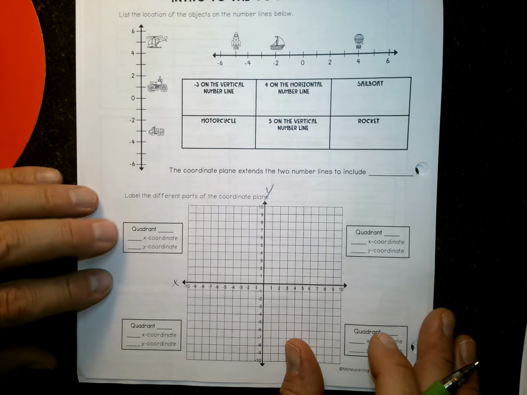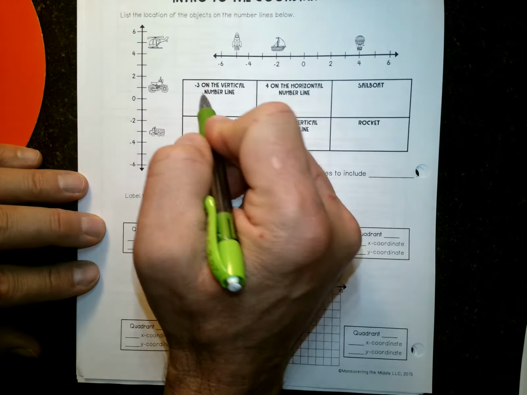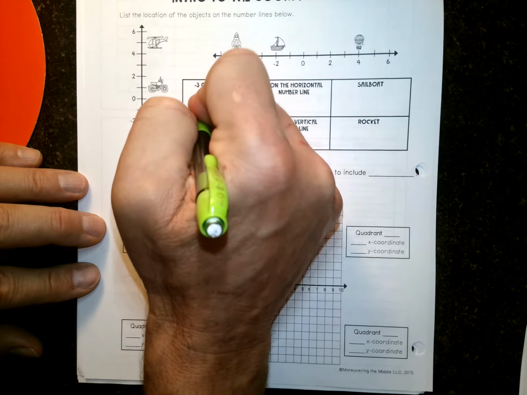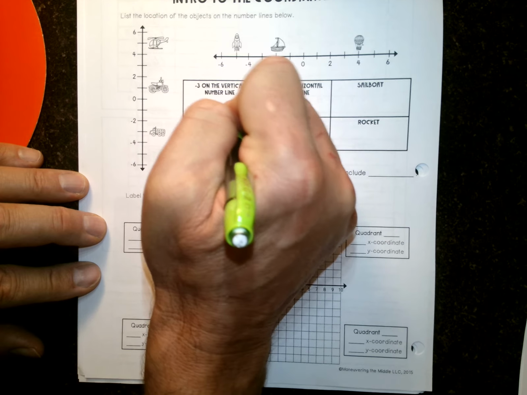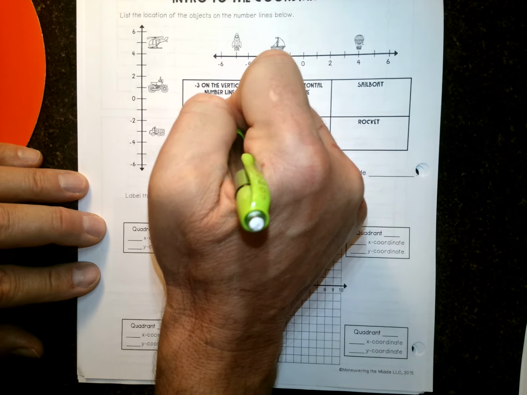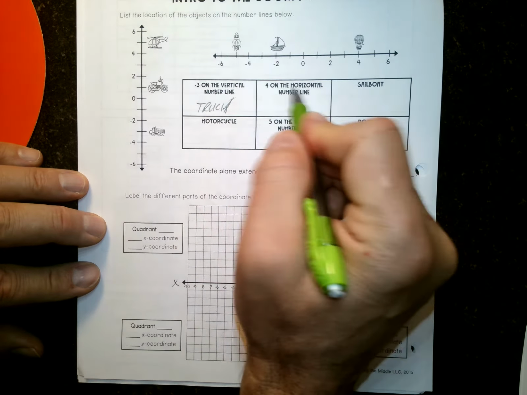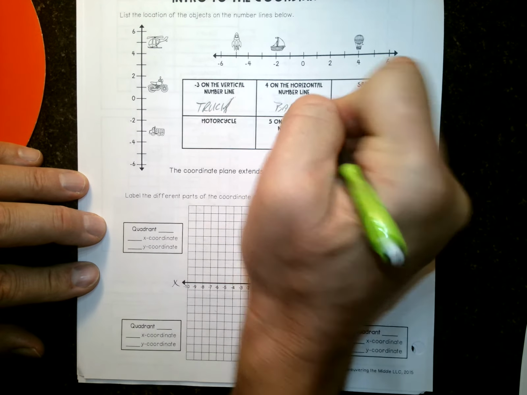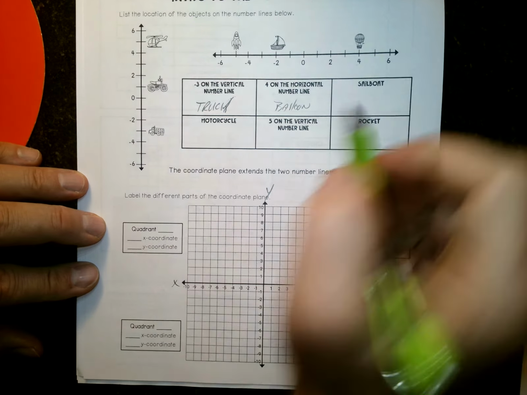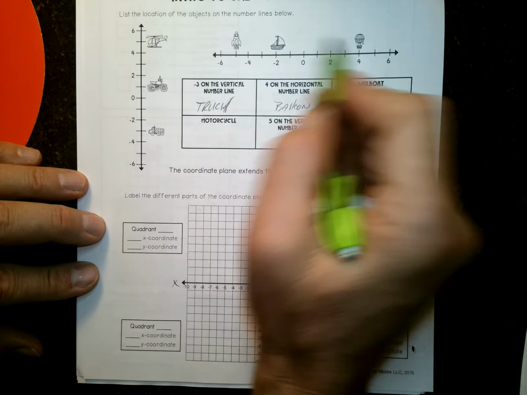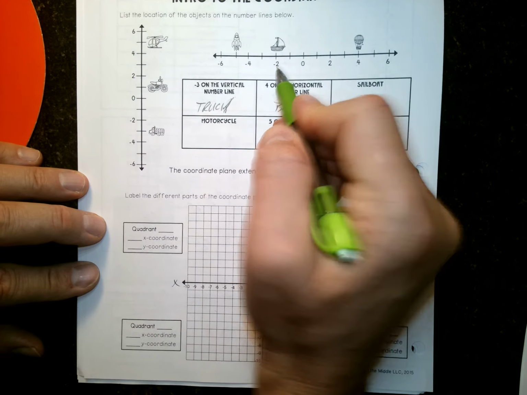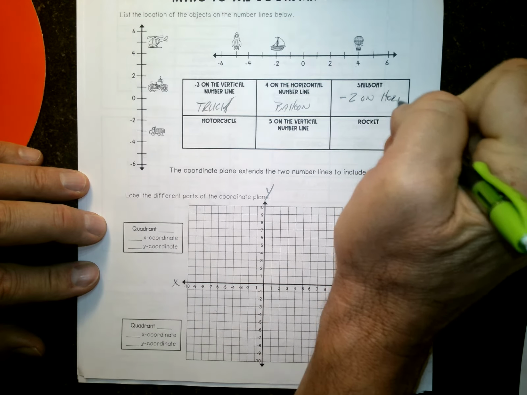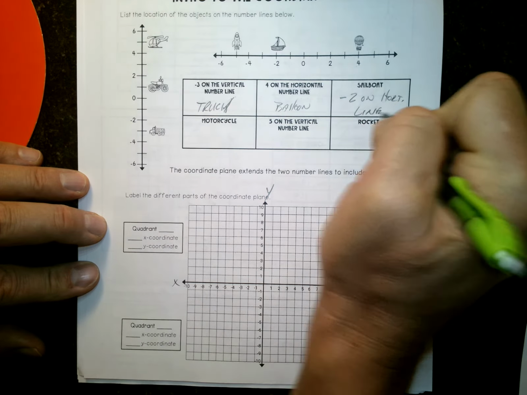Again, a lot of fundamental stuff here. So let's find some negative things here. All right, -3 on the vertical line is the truck. Okay, 4 on the horizontal line is the balloon, right? The sailboat is -2, right? So it's -2 on the horizontal line, right?